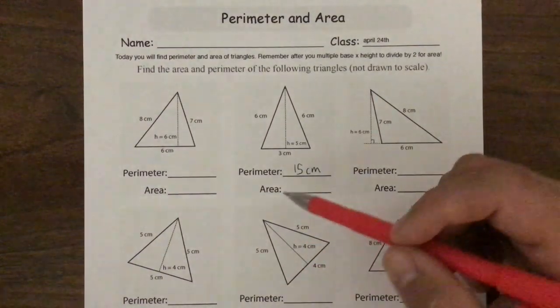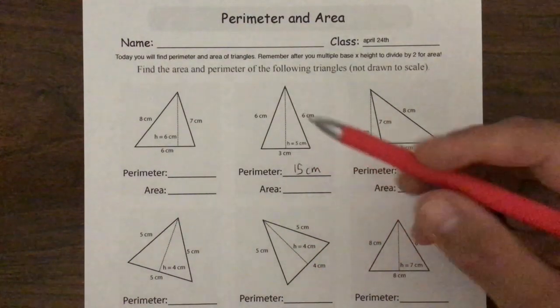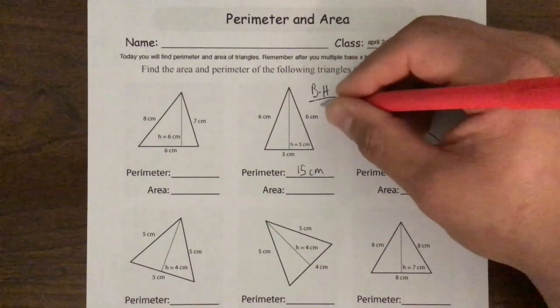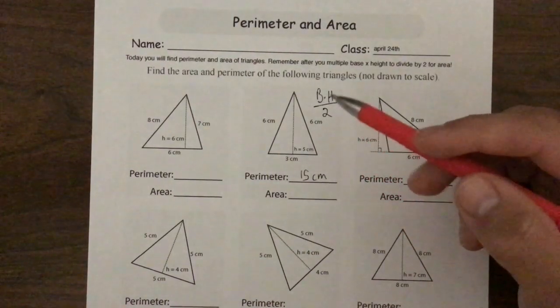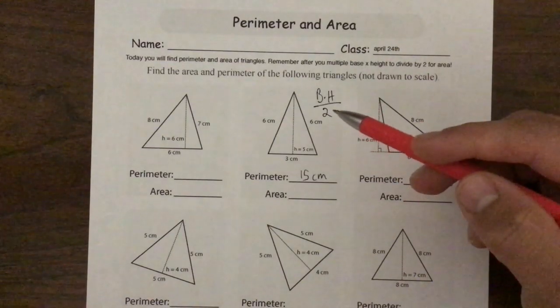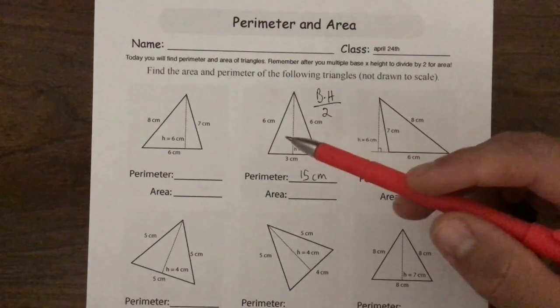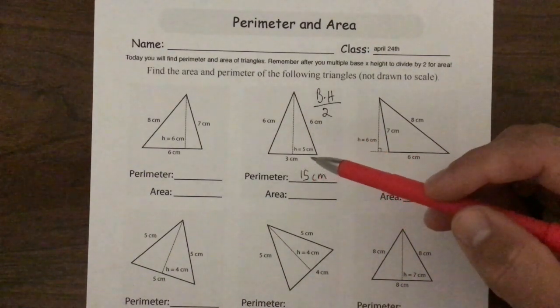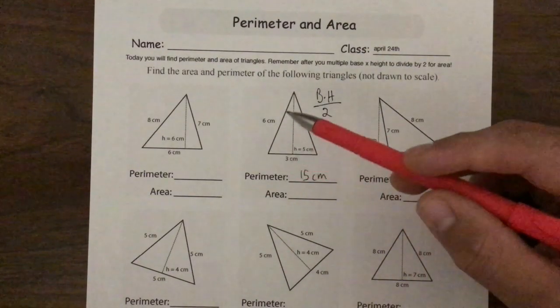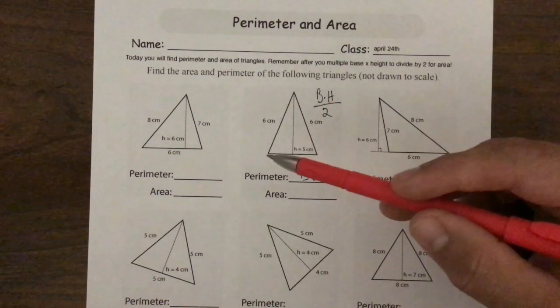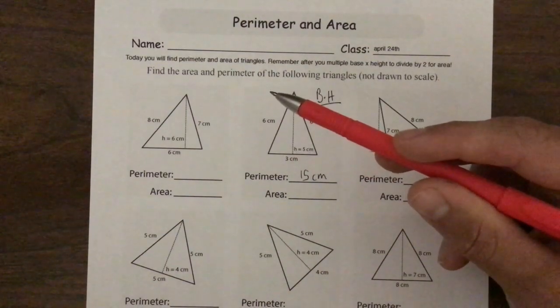All right, now, area is base times height divided by 2. Remember, that is the formula for area of a triangle, okay? Now, you might be thinking, well, the base is 3, that's the bottom side, and then the height is 6? That would be wrong. See how this is slanted? It doesn't tell you really how high this is, okay?